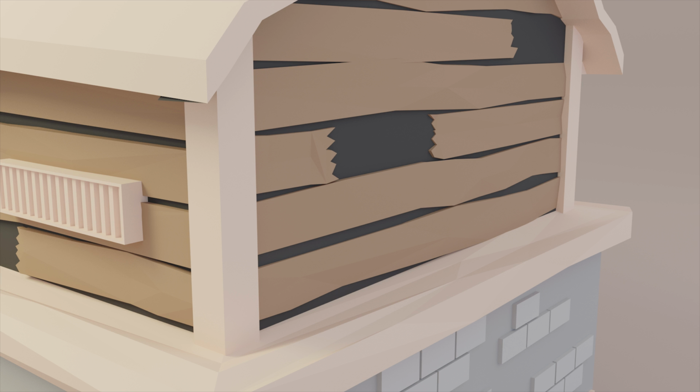When you get to the detail stage of modeling, you really need to look at what you're making, how close the player is going to get to it, and how much you will actually benefit from sinking in all the time it's going to take to model all these individual little details.